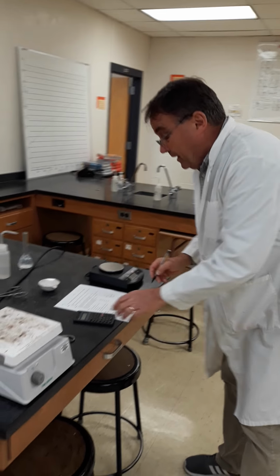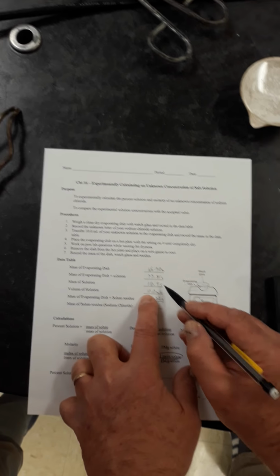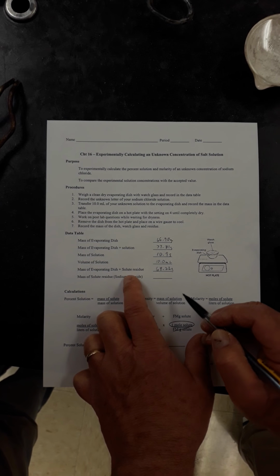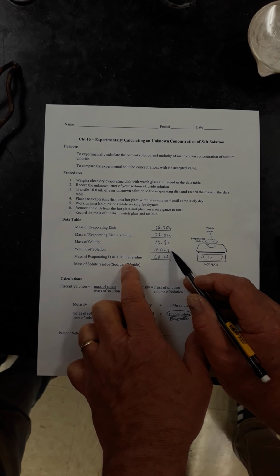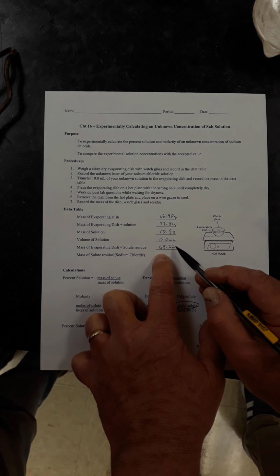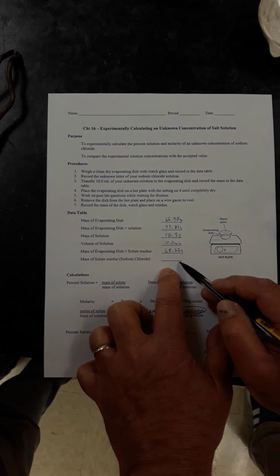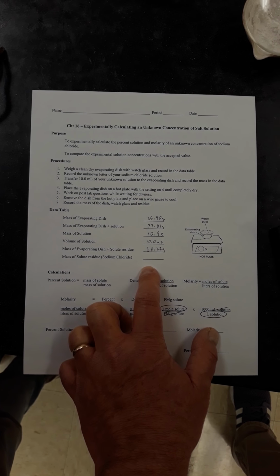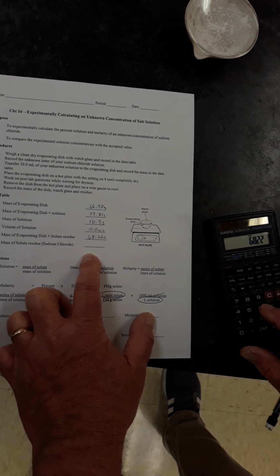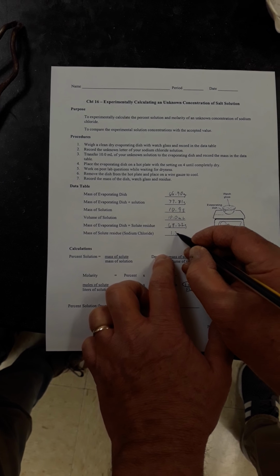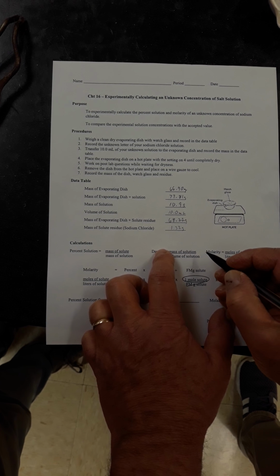Okay, so now if we zoom in, we can do the calculations. We subtract these two and get the mass of the solution. We know we used exactly 10 mils of solution. So if we subtract these two, we get the mass of solute residue. So 68.22 minus 66.90 is 1.32 grams of solute.